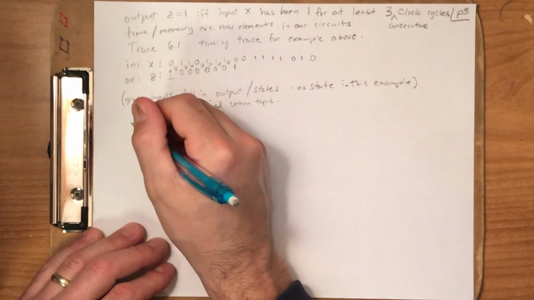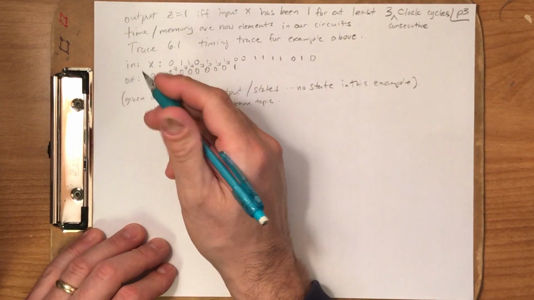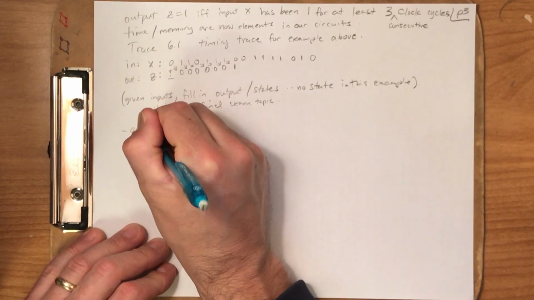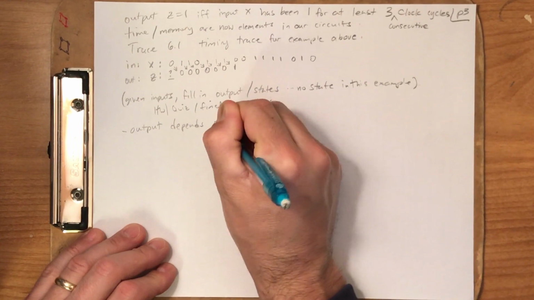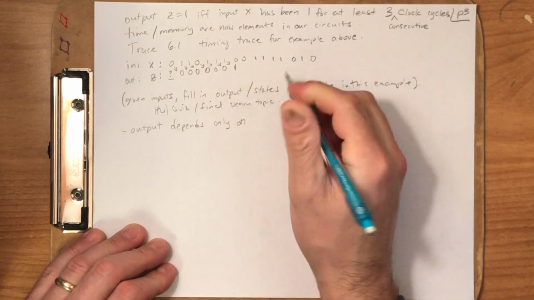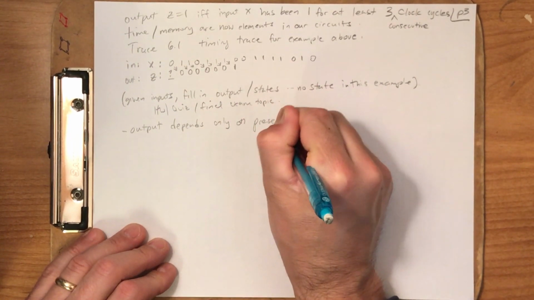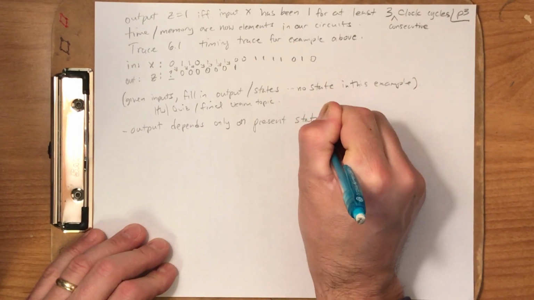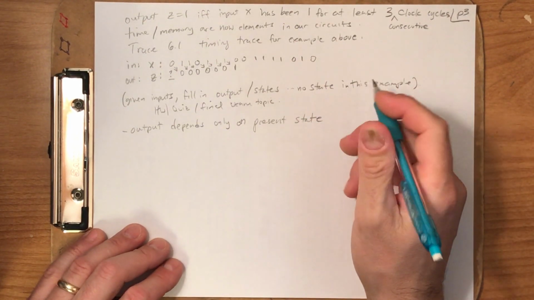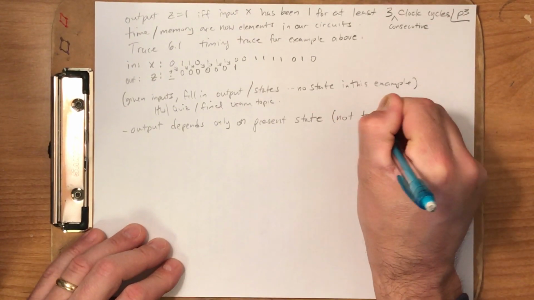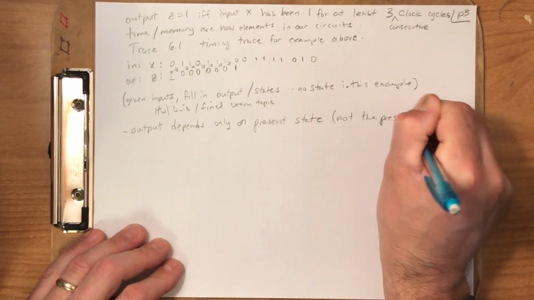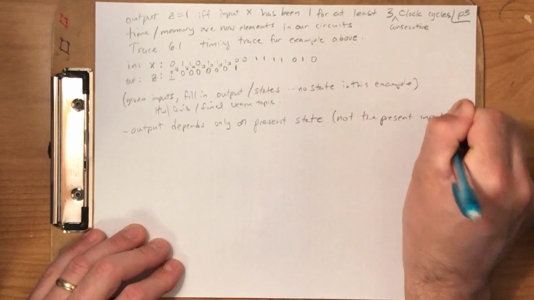So an important point here, I'm going to take this from the book: the output depends only on the present state, not the present input.